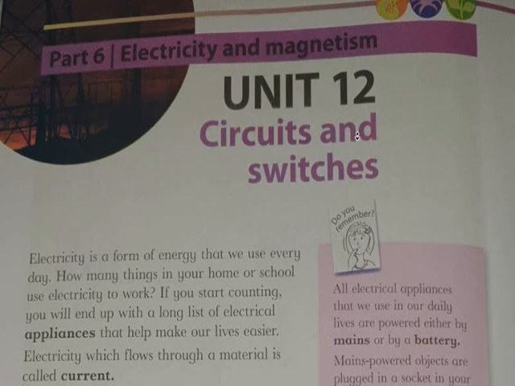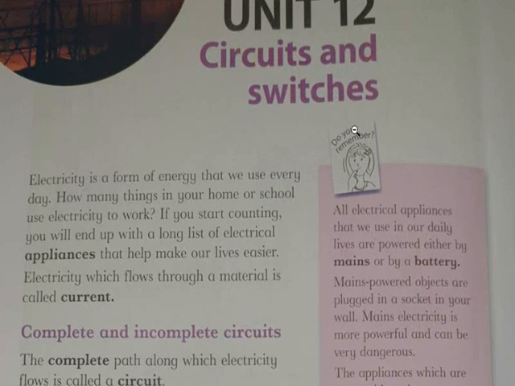So today we are going to start unit number 12, circuits and switches. As we already know what is electricity and why do we need circuits. Electricity is a form of energy that we use every day. How many things in your home or school use electricity to work? If you start counting, you will end up with a long list of electrical appliances.